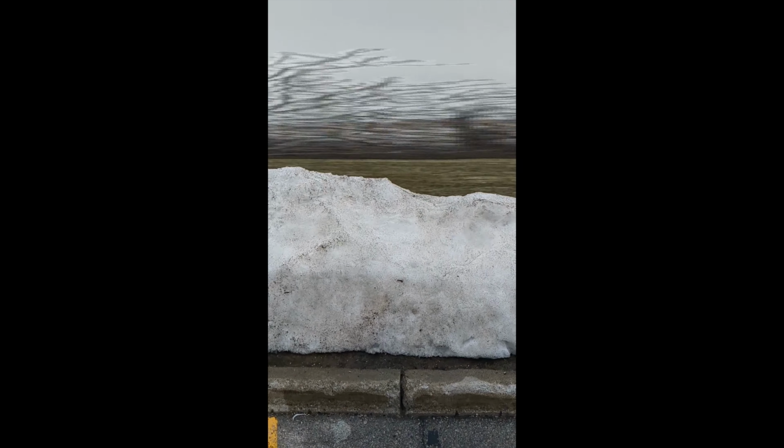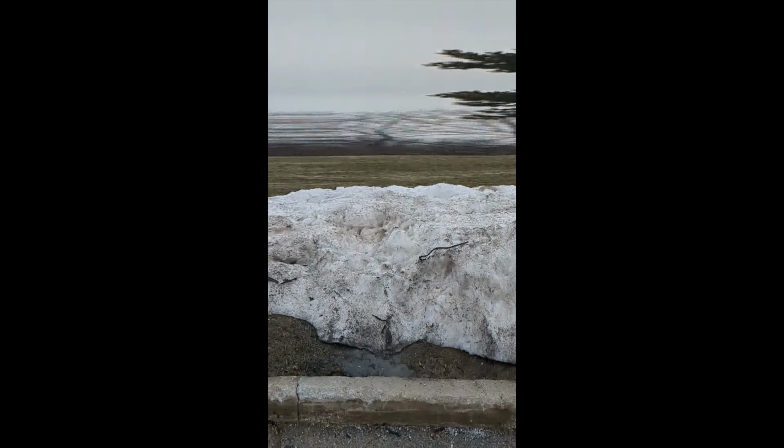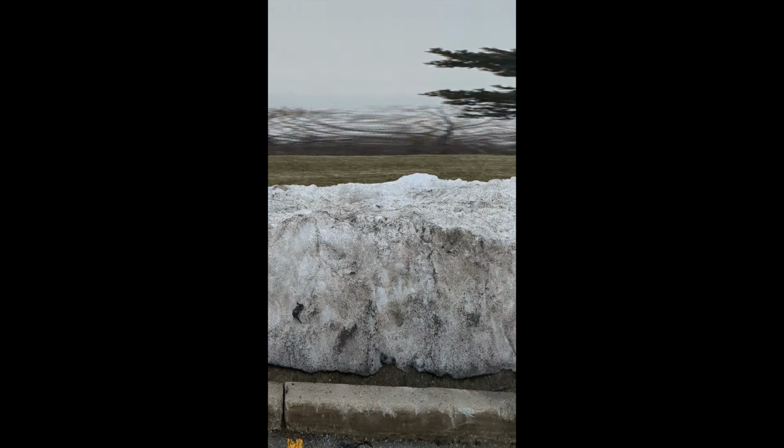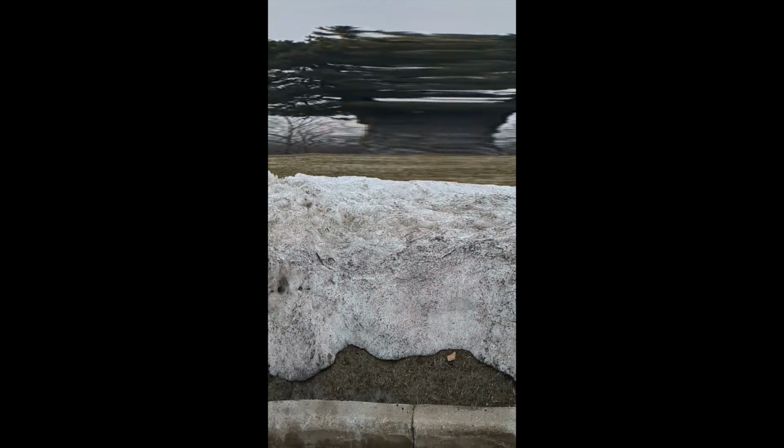You see also the background moving at a rate that's unusual, and it might warp your brain a bit to figure out what that means. What exactly does that say about how time is flowing?